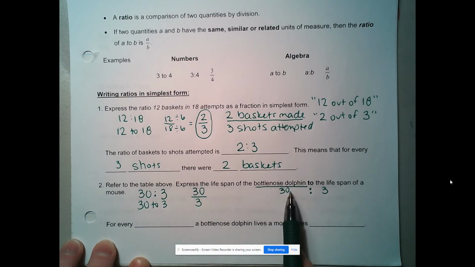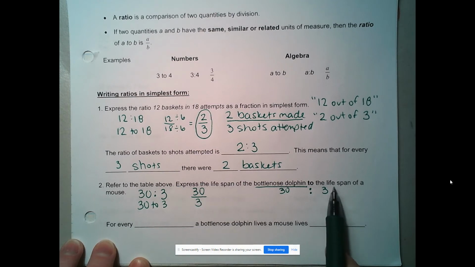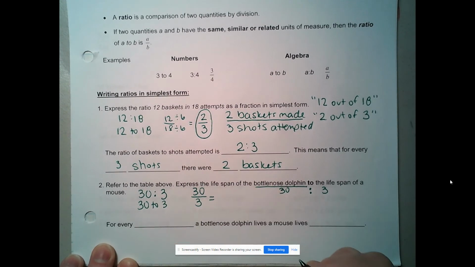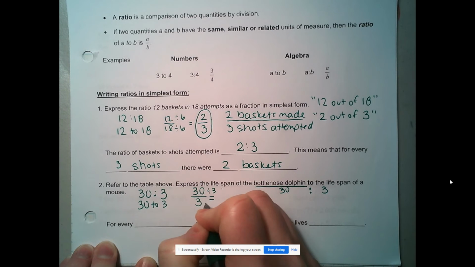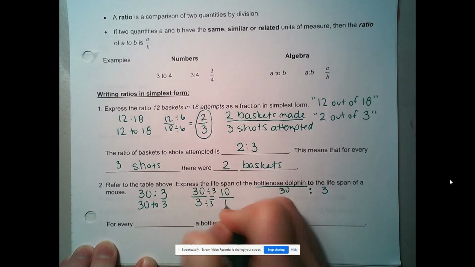They asked for us for bottlenose dolphin first, so 30 goes on the top. That's the bottlenose dolphin. They asked us for mouse second. 3 goes on the bottom for mouse. If they had asked the question in the other order, we would set the fraction up in the other order. So if we put this in lowest terms, express the lifespan of a bottlenose dolphin to the lifespan of a mouse, 30 over 3, we would divide by 3, and that would be a 10 to 1 ratio.